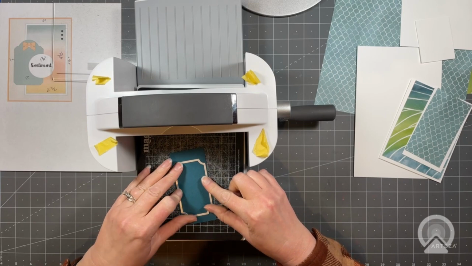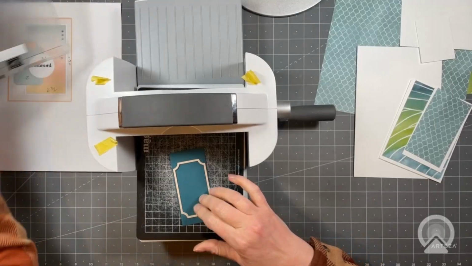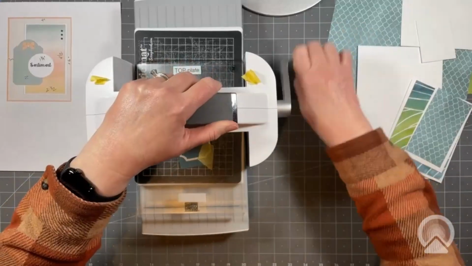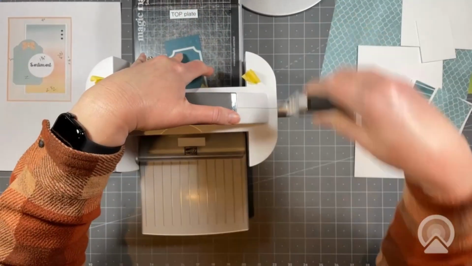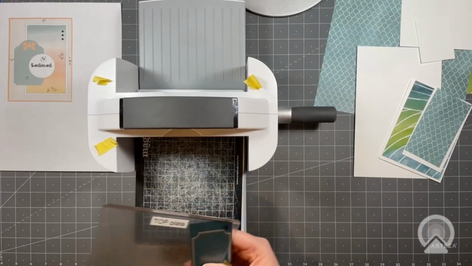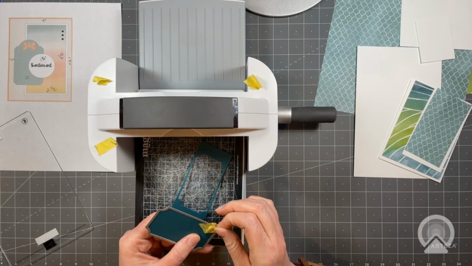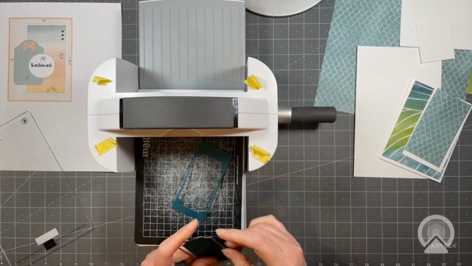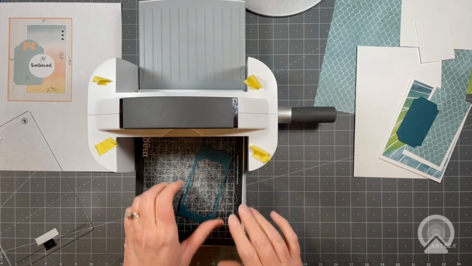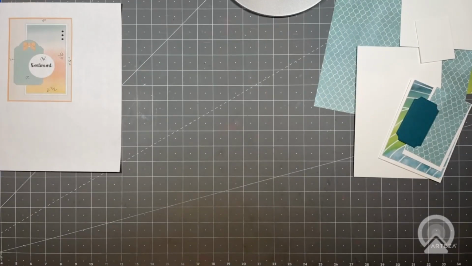Pretty Peacock cardstock there. Tape it down so it doesn't move. And then run that through. Gently pull off the tape so you don't rip it. I'm liking that. I think that's pretty. I'm gonna move this out of the way.